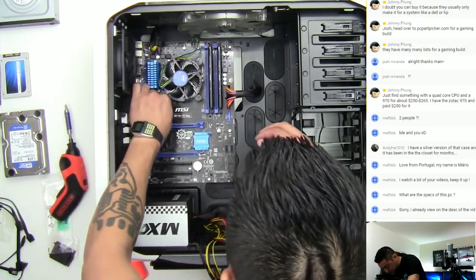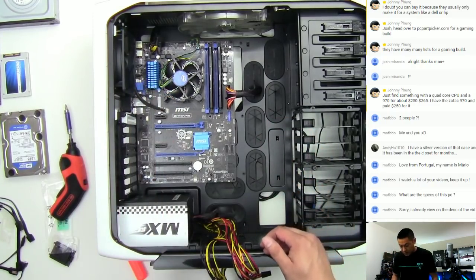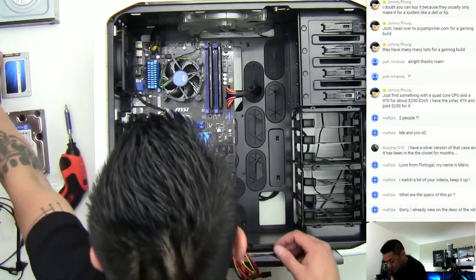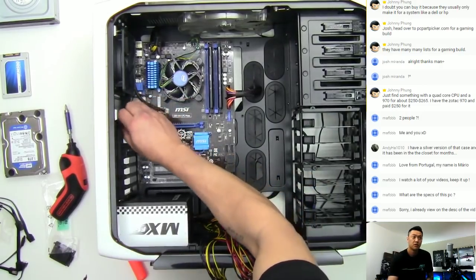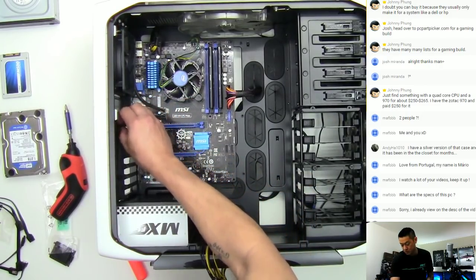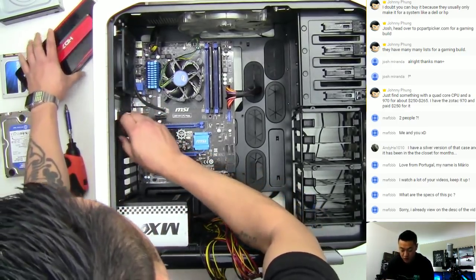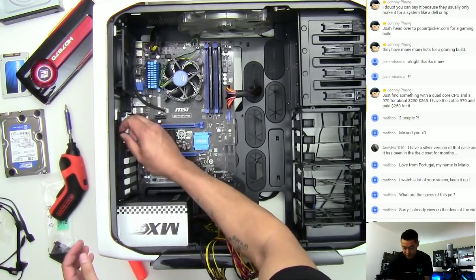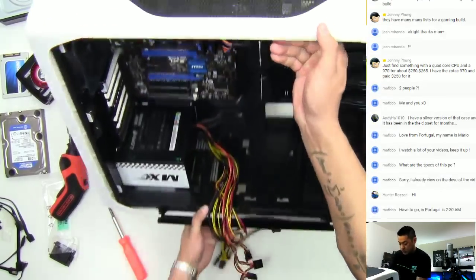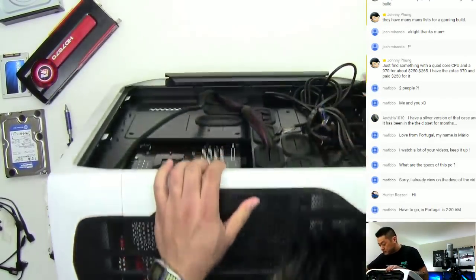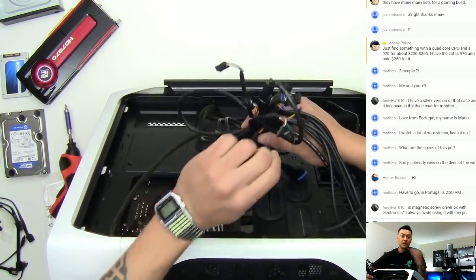System fan. Let's plug it into there. Right, and then that's pretty much it. So I can do the GPU here. Although I should do the hardest part. Yeah, you know what? I'm gonna do the GPU last. And I am going to do the front panel connectors. This mess right here.